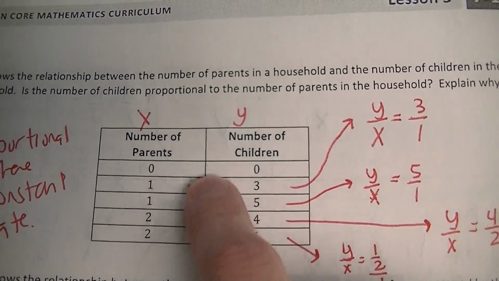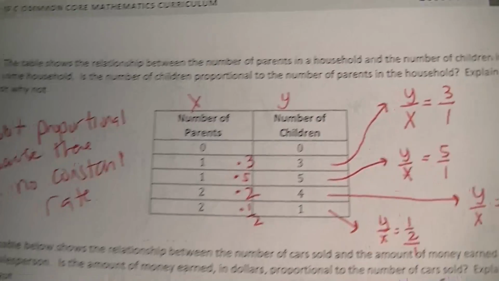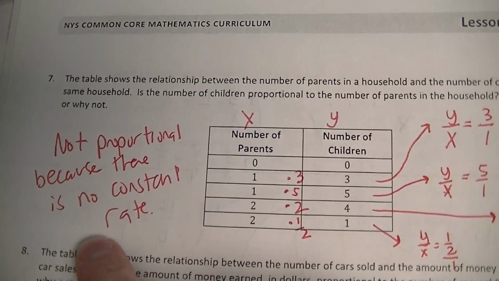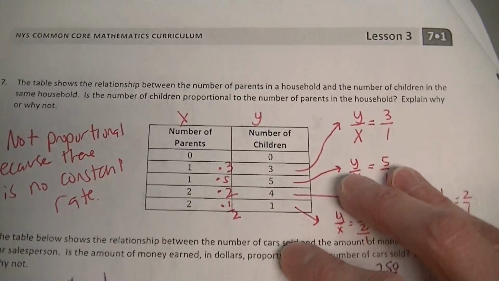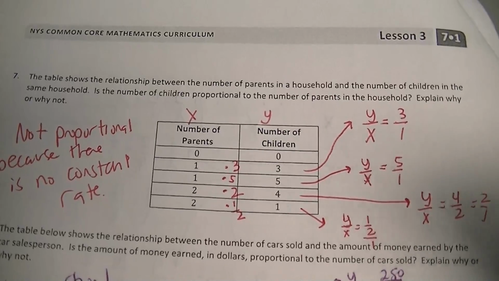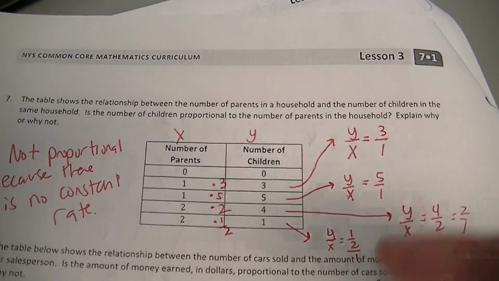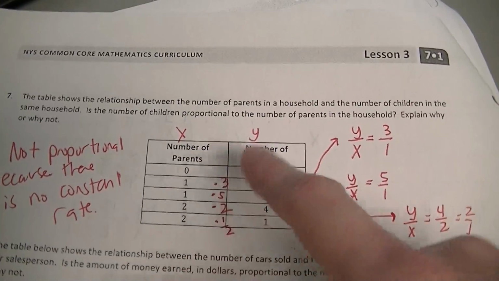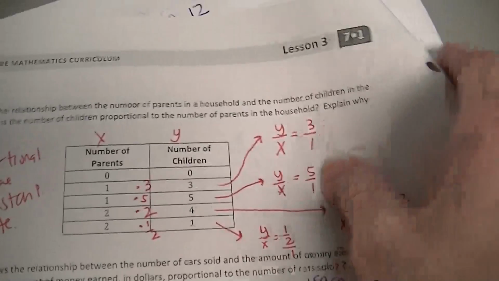You'll see that it's not a constant ratio, so this is not a proportional relationship. It's not proportional because there's no constant rate. Also, when there's no constant rate, we can't write a proportional equation for that, okay? So you can't really write an equation for this because the data is so inconsistent. All right, pause the video again, and I want you to do the next problem.